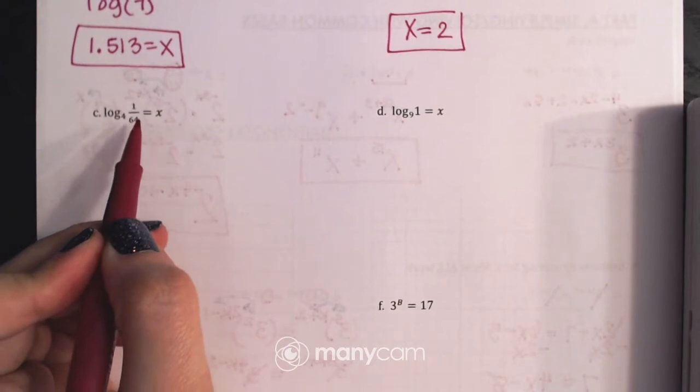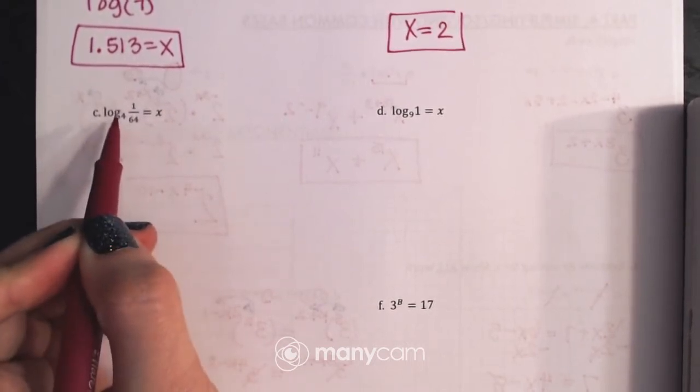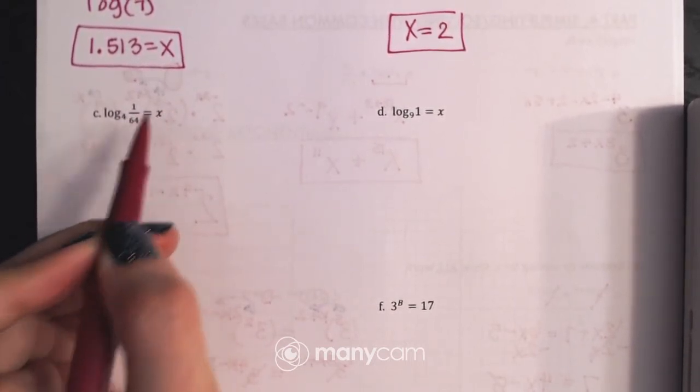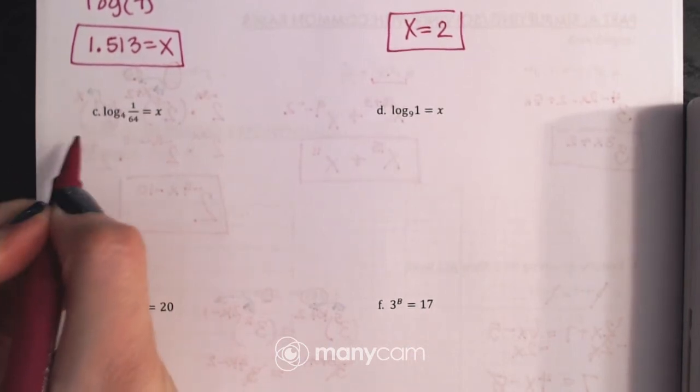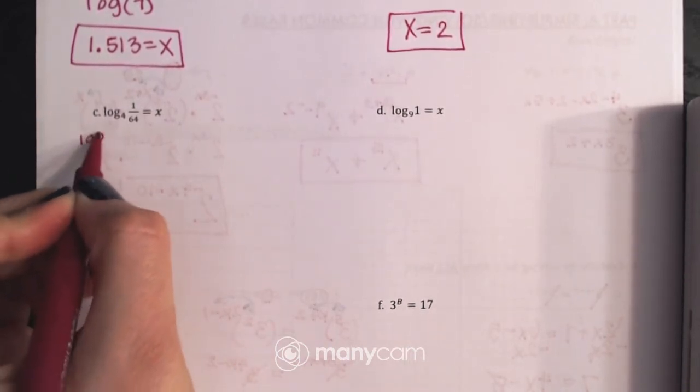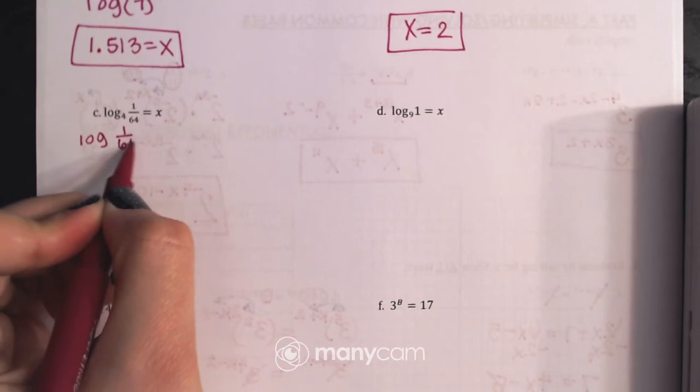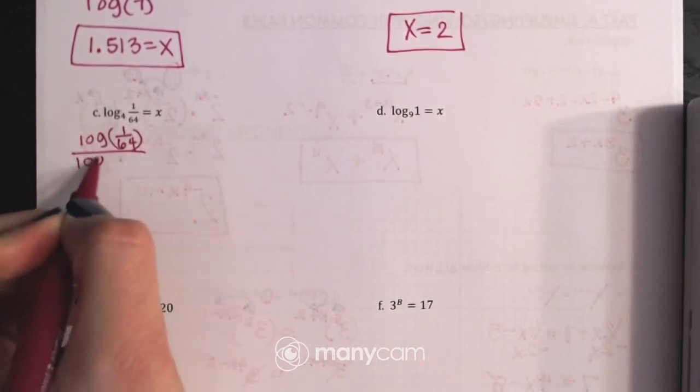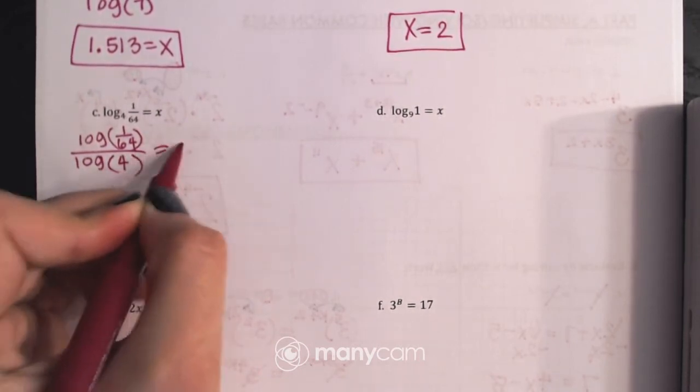Again, I have another log that's written with the variable all by itself. So you have a couple options. You could type it into your calculator. So log of 1 over 64 over log of 4, and that would absolutely work.